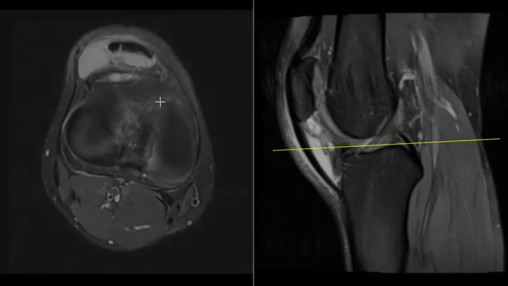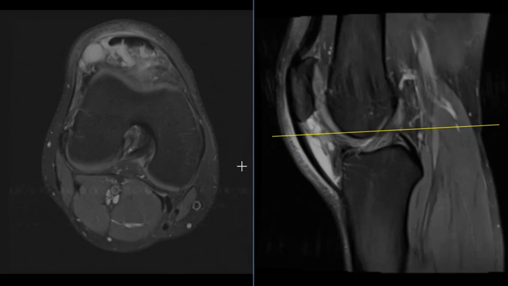So he's going to take this back to the orthopedic surgeon and get some treatment advice. Thank you very much.